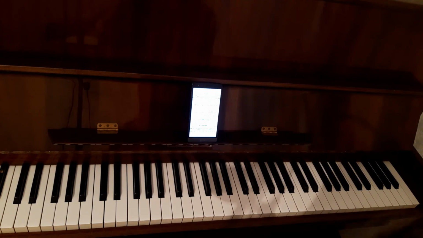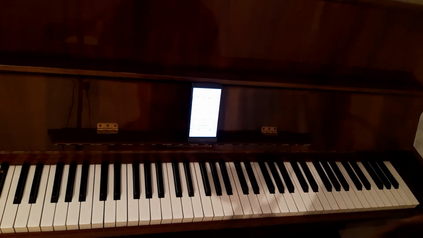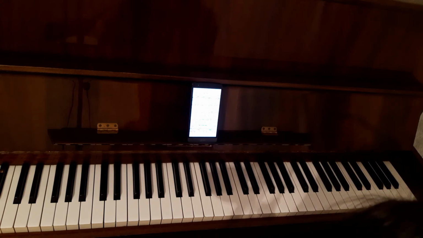Now let's name notes. G, C, B, A, B, A, G, C, B, A, B, A, G, E, C, D, C, D, G, E, D. Why do we have D longer? Because it's a half note, right? If we count 1, 2, the last bar, the fourth bar, it will be 1, 2, 3, 4. Yes? Okay.